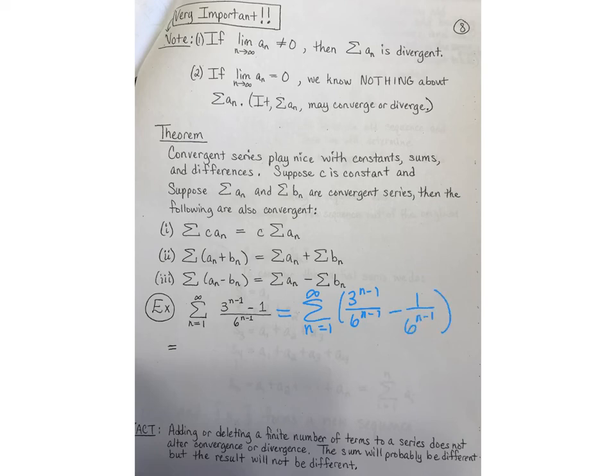Well, great, because now we have a series of a difference. Well, we just learned in the theorem above, part 3, that that's equal to the sum of 3 to the n minus 1 divided by 6 to the n minus 1, minus the sum of 1 over 6 to the n minus 1. That's equal to the sum of 3 over 6 to the n minus 1, minus the sum of 1/6 to the n minus 1.